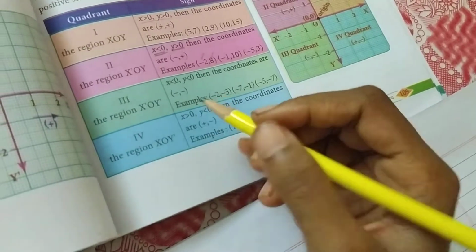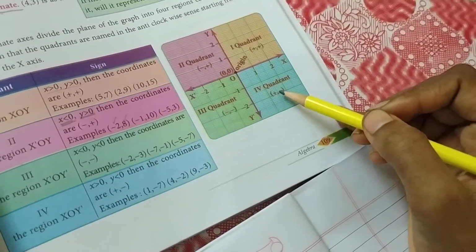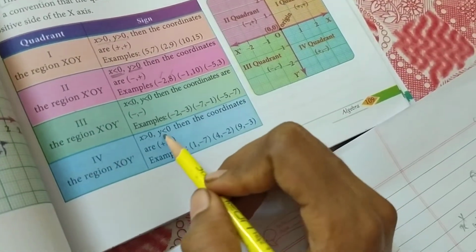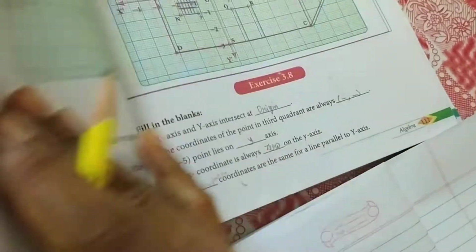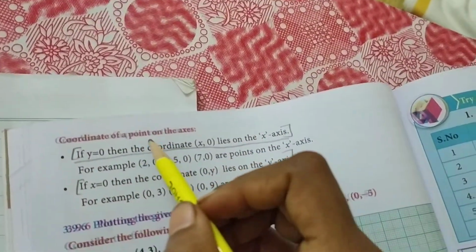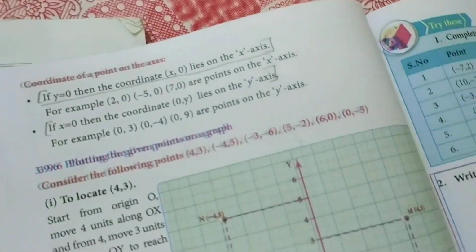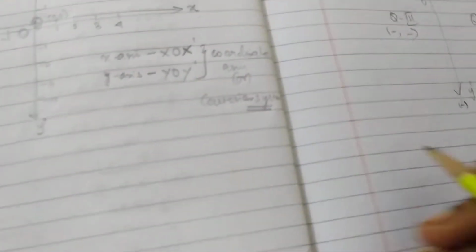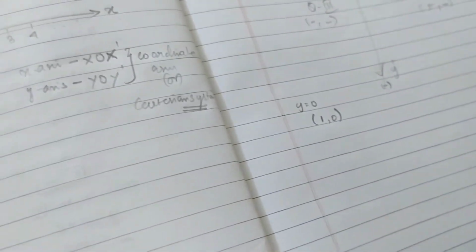So fourth region, x is what? X is positive, y is negative. So x is greater than 0, y is less than 0. So what we are having? Plus, minus coordinates. That's only they given. And the introduction part, what we are having? The coordinate of your point on the x axis is. Okay. If you are having y equal to 0. So for example, I am having y equal to 0. So for my x value something I am having, right? So 1, 0 in your book.